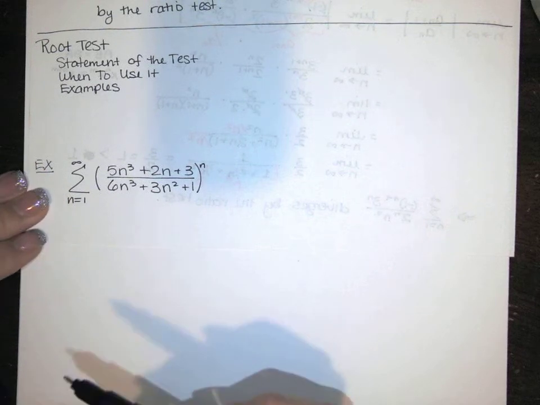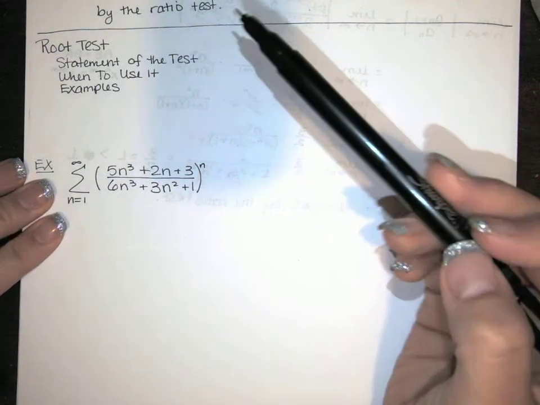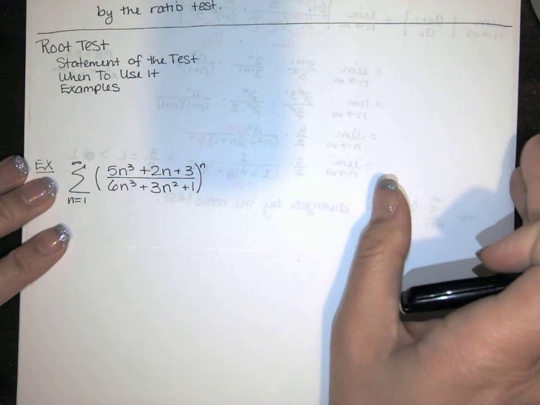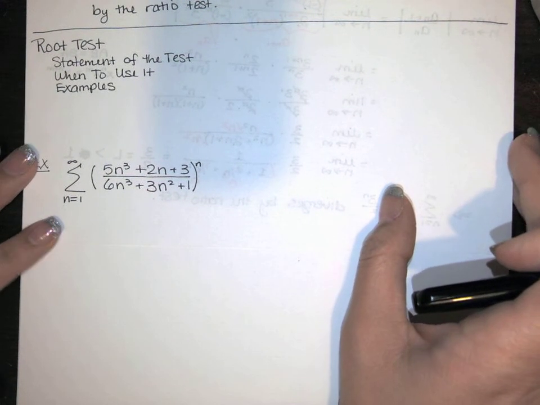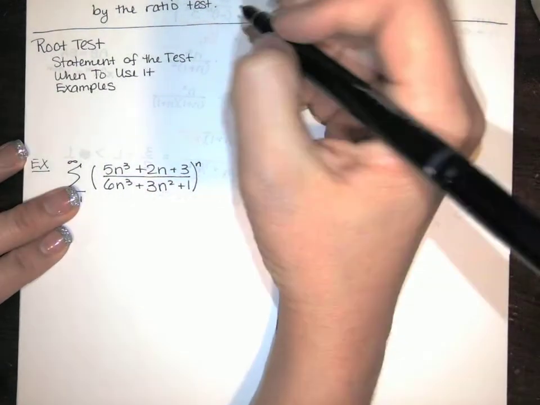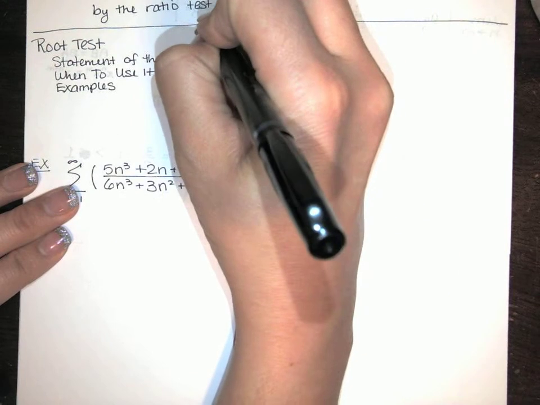In this video, we discuss the root test. I will give you a statement of the test. We'll talk about when we use it, and then we'll do a couple of examples. So here's the test. It's actually very similar to the ratio test.